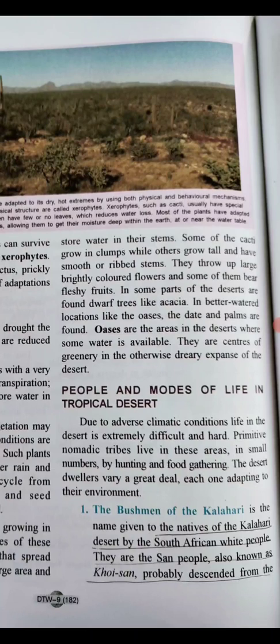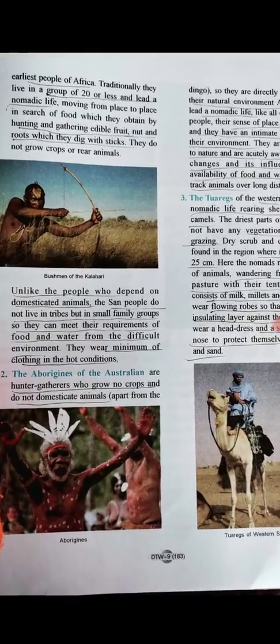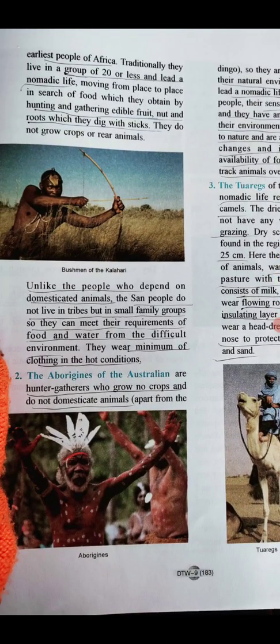These dwellers vary a great deal. They vary from each other in a larger sense, each one adapting to their environment. First, we study the Bushmen of the Kalahari. It's the name given to the natives of the Kalahari Desert in Africa, given by the whites of South Africa to the blacks. They are San people, also known as Khoisan. It's their tribe name, and they probably descend from the very first original people of Africa, okay.